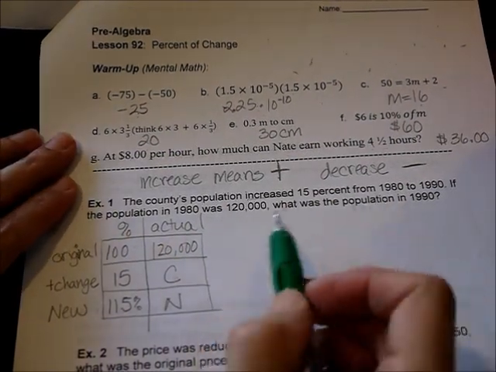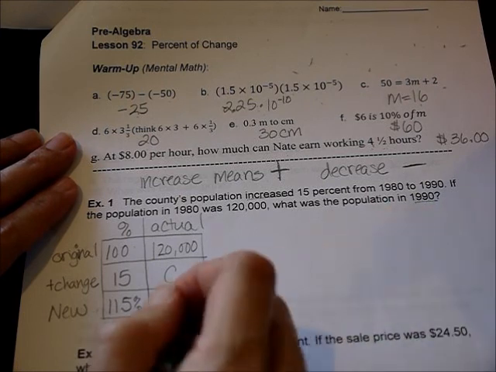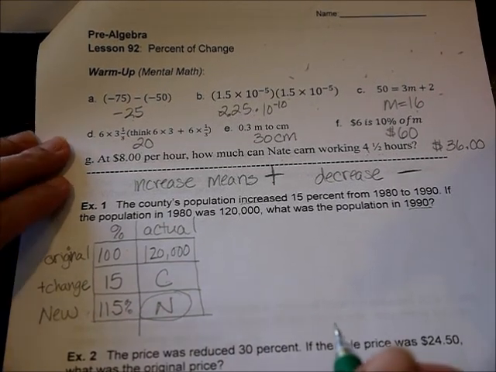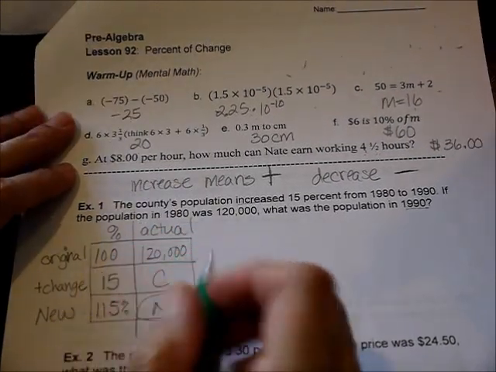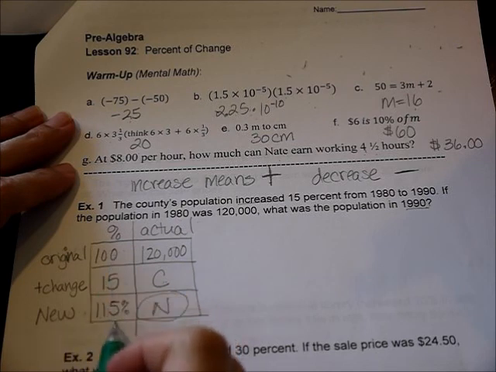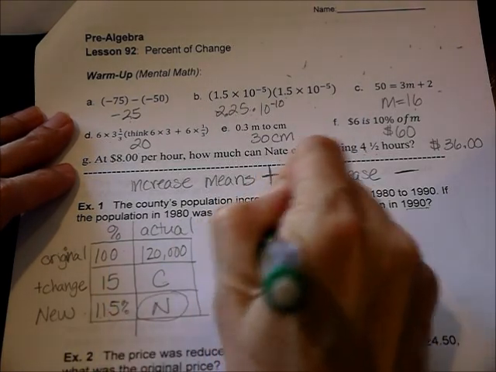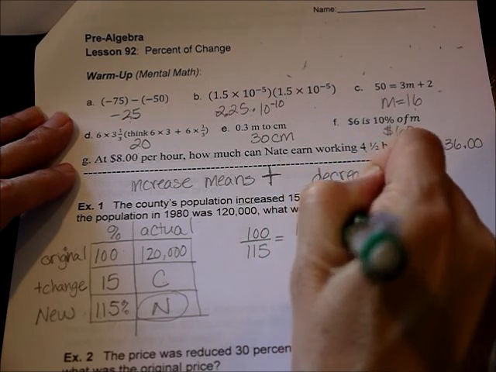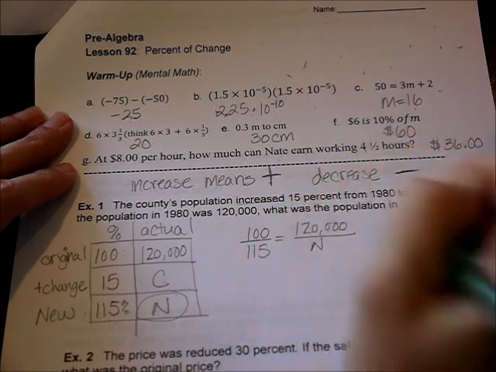And now we're looking for what is the population in 1990. So we're actually looking for this box right there. So we can set up a ratio, this to this, this to this, or this to this, this to this. So let's do 100 over 115 equals 120,000 over the new.